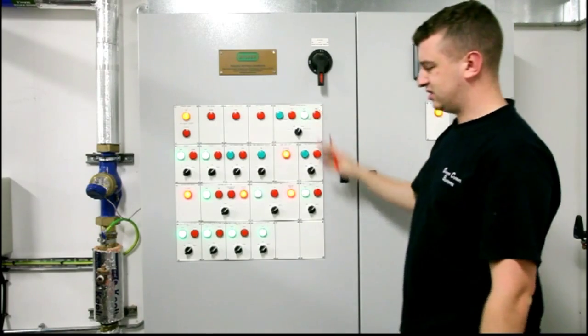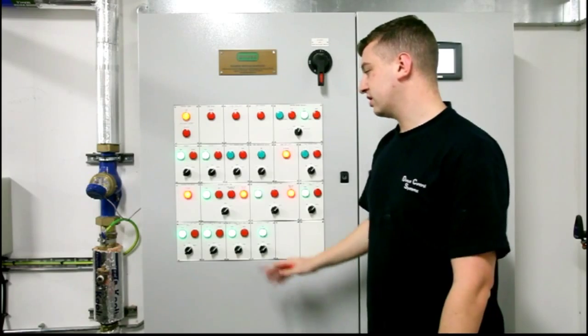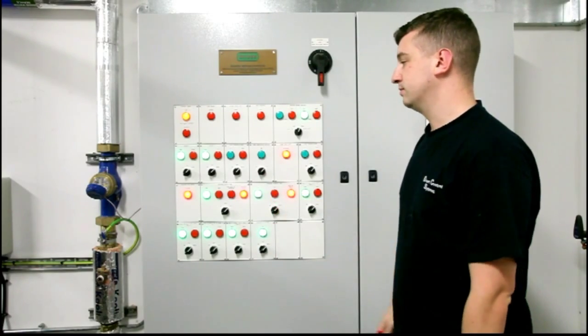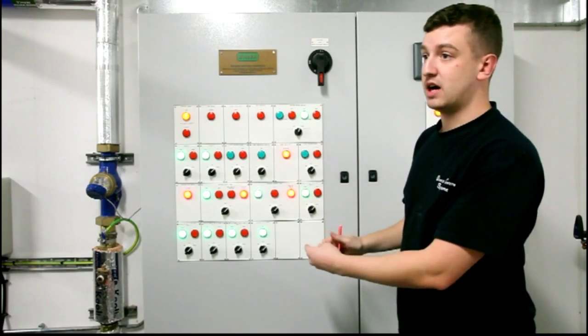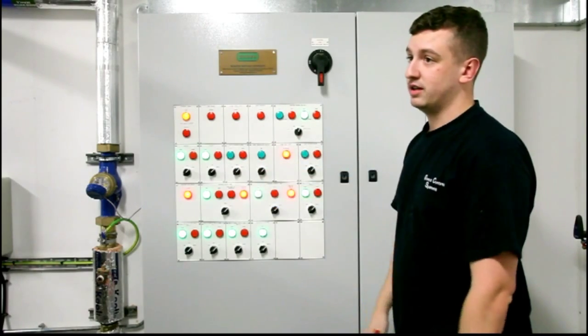So yeah, is there any questions on anything that's on there? No, it's all quite straightforward. No, I mean, the key thing with everything is just to leave it in auto. Yeah. Because obviously the system will run itself. If you have any problems, you can always put things into hand on any switch.